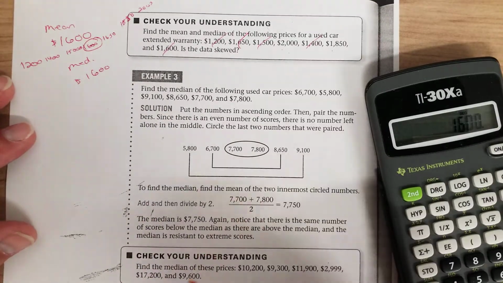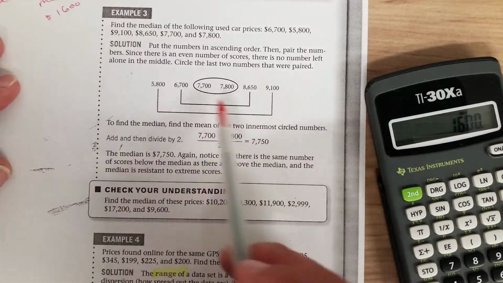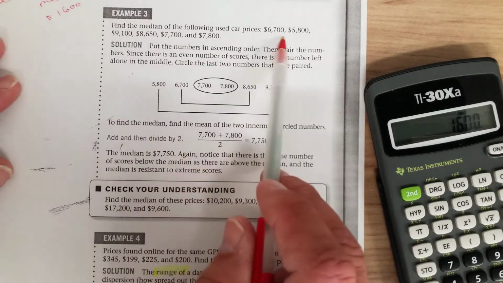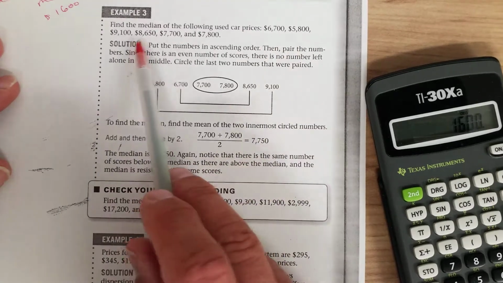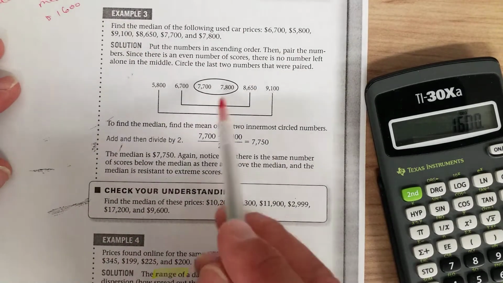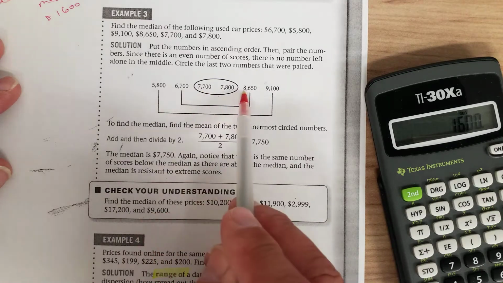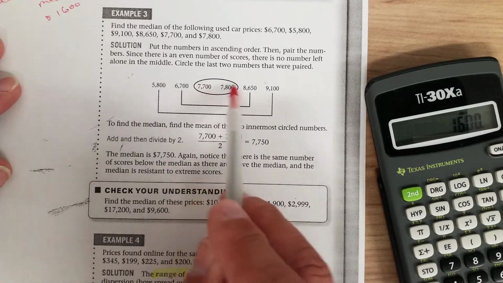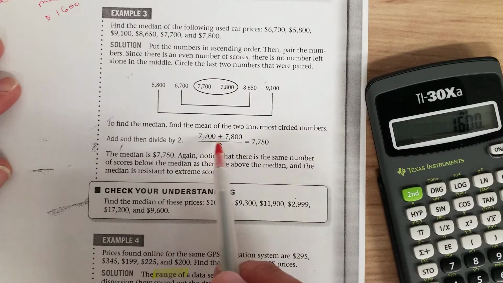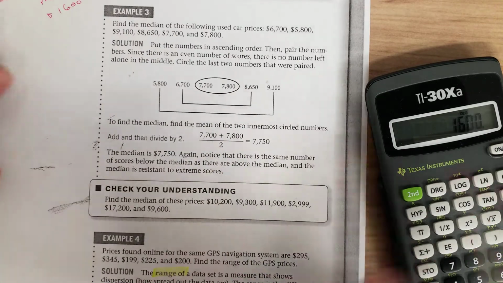What happens if there are two middle numbers? Remember, if there are two middle numbers, like when finding the median of these used car prices, there are 6 numbers. If there are 2 numbers in the middle after you line them up, you take the average of those 2 numbers, which means you just add those together and divide by 2.